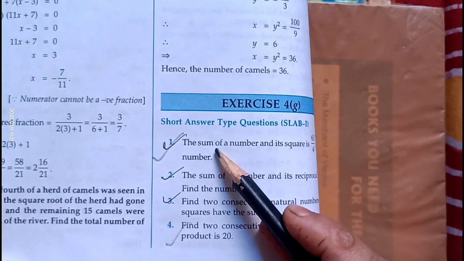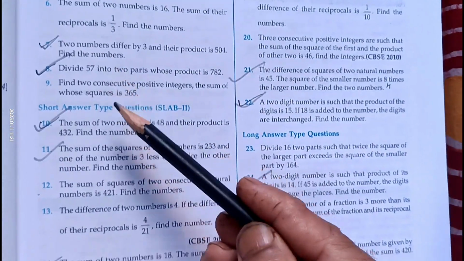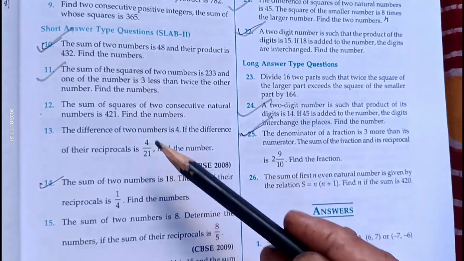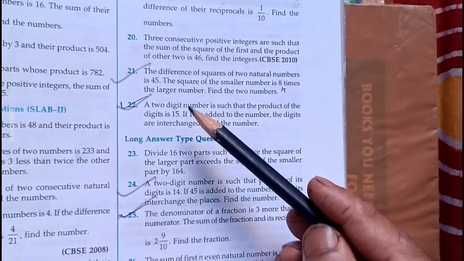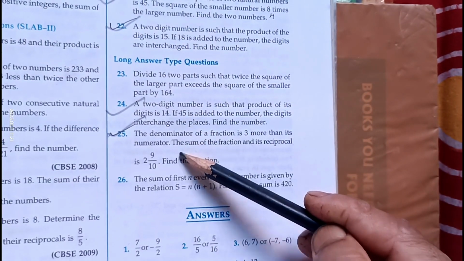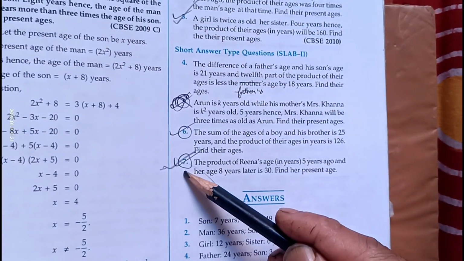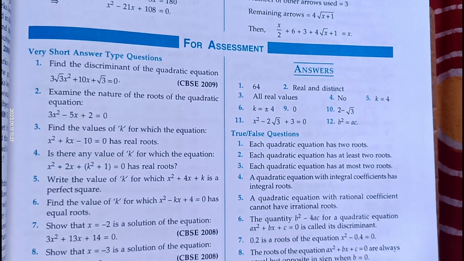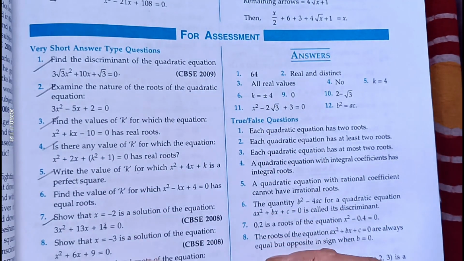From 4G, practice question number 1, question number 4, 7, 8, 10, 11, then 16, 18, and from this part 21, 22, 24 and 25. From 4H, practice 1, 2, 3 and question number 7. 4I and 4J are not so important for exam purpose. From assessment section, practice 1 to 5 and number 7. So these are the sums from chapter 4.